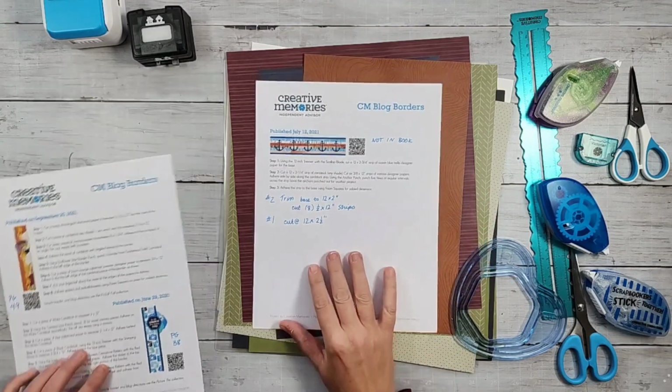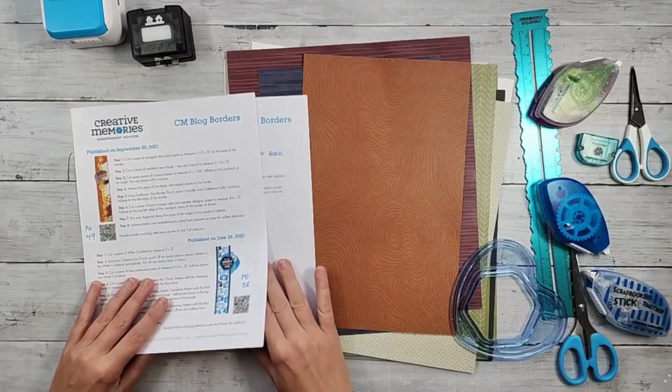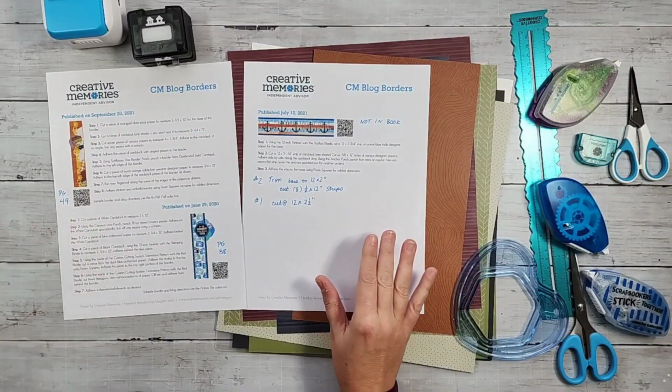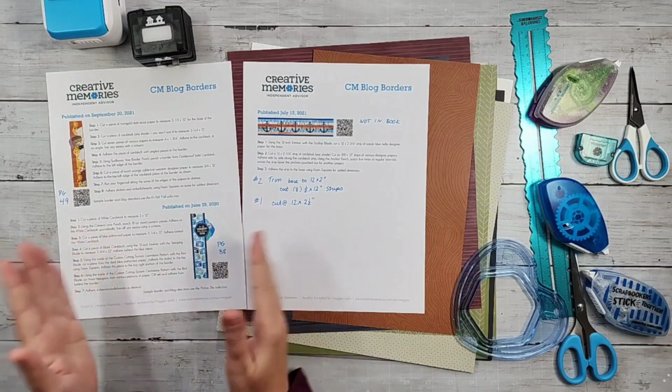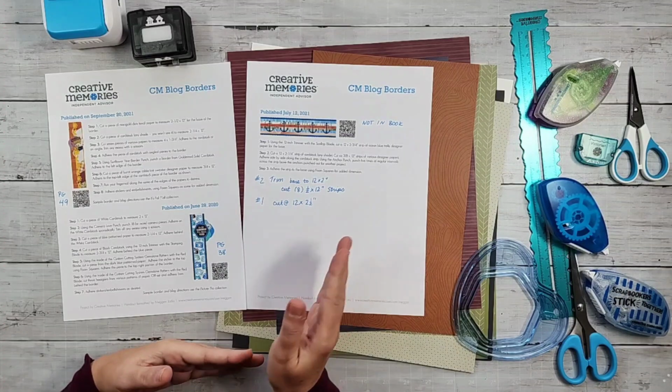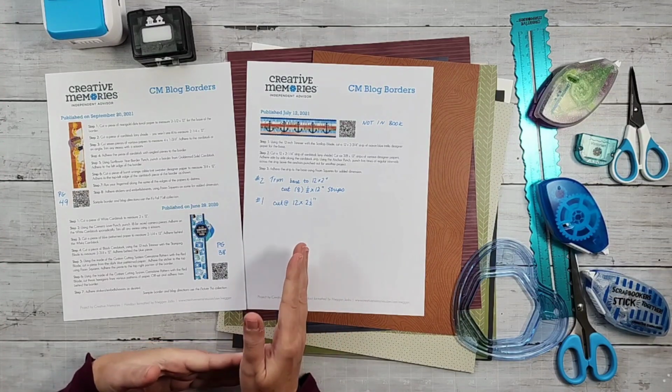So to get started on the 3 borders I'm going to do today, I am going to be using the same materials for all of them. I'm going to be making 3 borders I'll be able to use in a project that I've got coming up that I'm going to be working on. And the project that I'm working on is actually an 8x8 album.